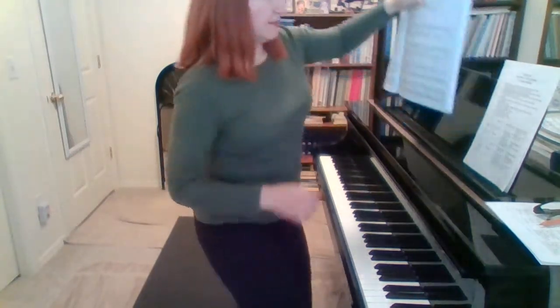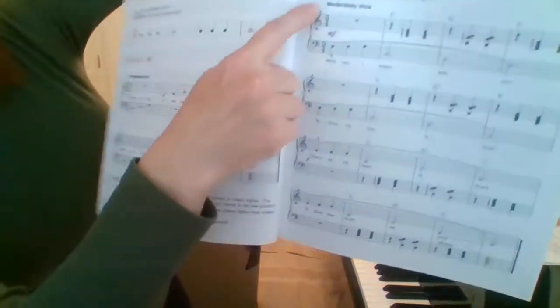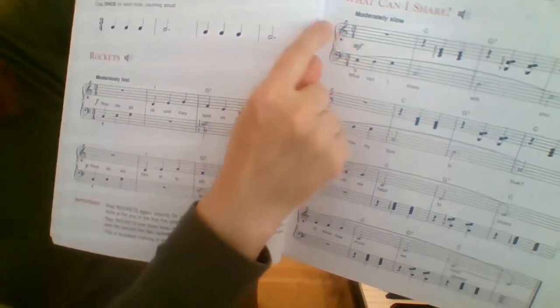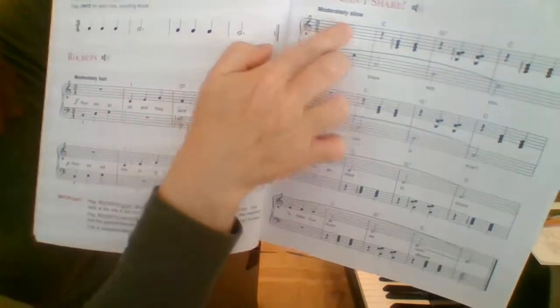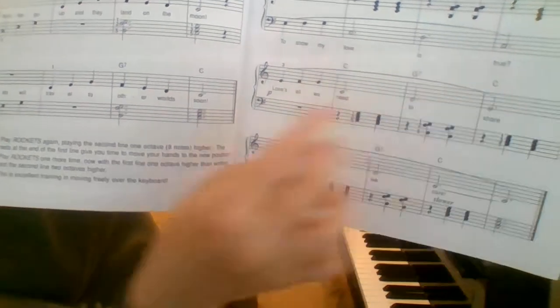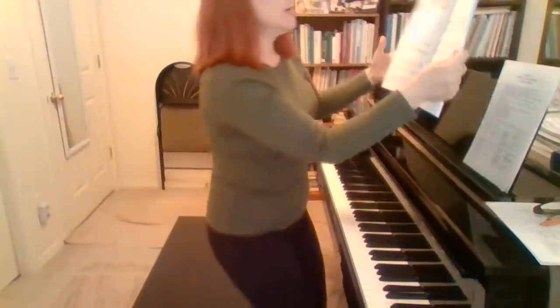If you look at systems number 3 and 4, a system means this brace shows you that you play the treble clef and bass clef at the same time. So this is system number 1, then system number 2, system number 3, and system number 4. You have 4 bars or 4 measures in each system. I'm on system number 3 in the second measure.